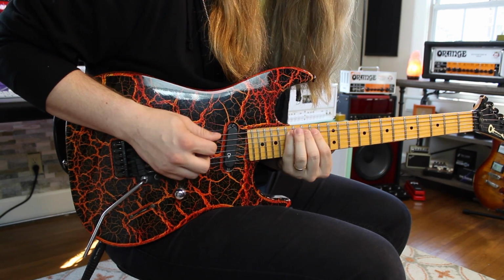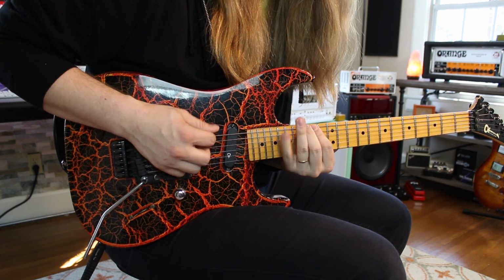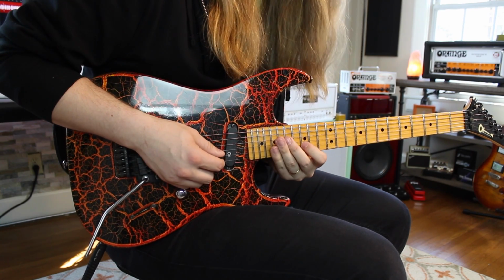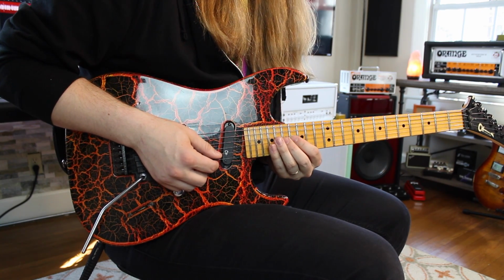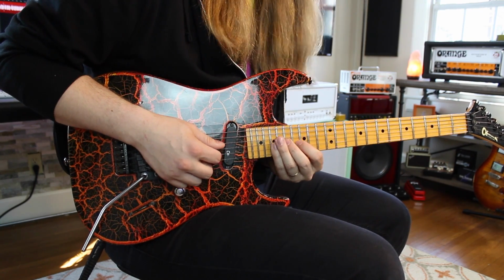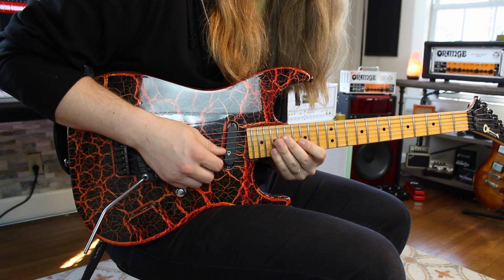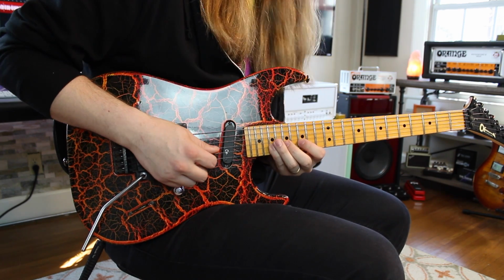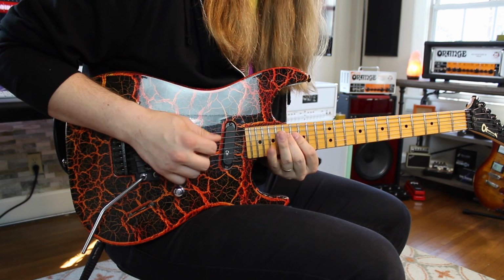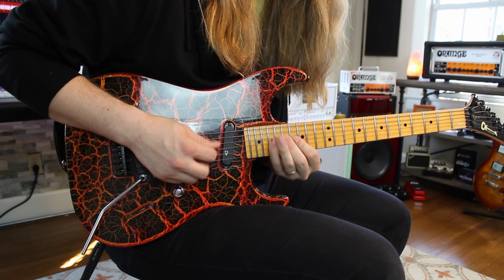Okay, so now on the B string, it's a little bit tricky here. A lot of people don't like this sound. I don't mind it so much. It's a double note. So I go to 15, 17, 19 on the B string. Play it fast enough, you don't really notice it.